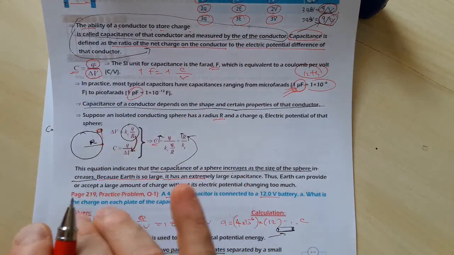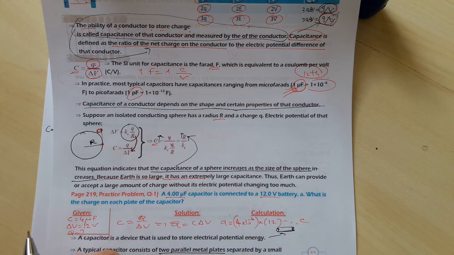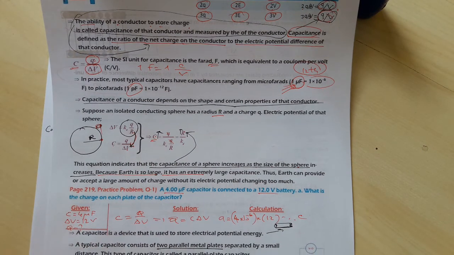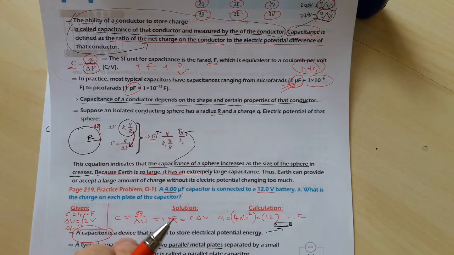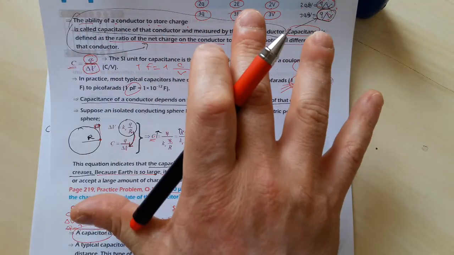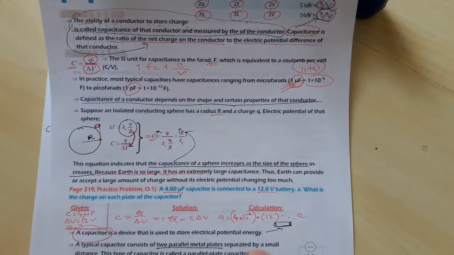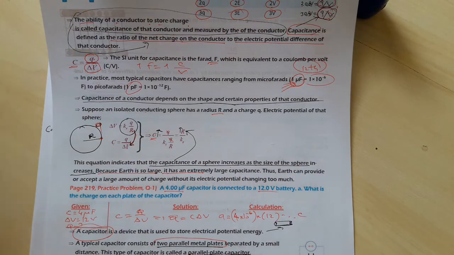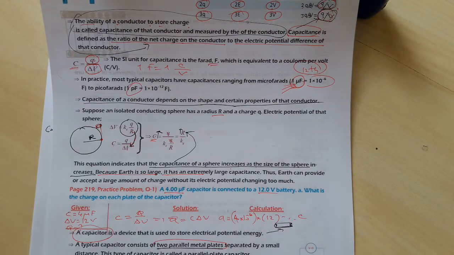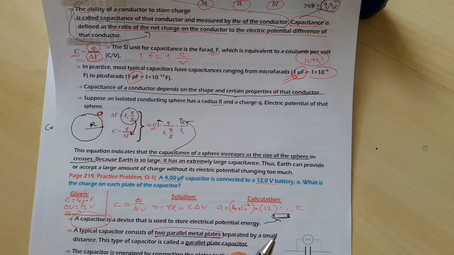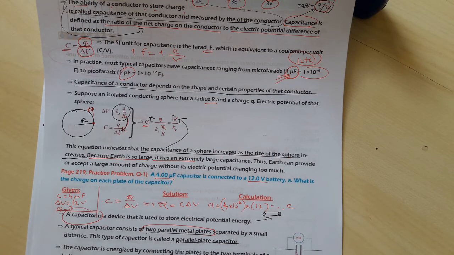So, capacitance is the ability of a conductor to store electric charge. But there are some special instruments manufactured in technology known as capacitors. Capacitors are devices. Don't confuse. Capacitance is the ability of a conductor to store. It's a phenomenon. Capacitance is a phenomenon, but a capacitor is a device. A capacitor is a device that is used to store electric potential energy, electric energy. So, a typical capacitor consists of two parallel plates here. That's why we started with parallel plates here. So, two parallel plates separated by a small distance. This type of capacitor is called a parallel plate capacitor.